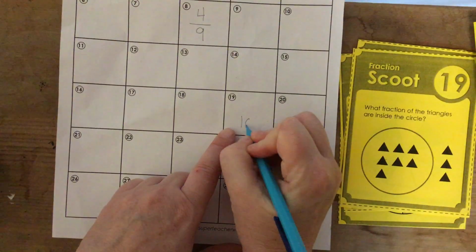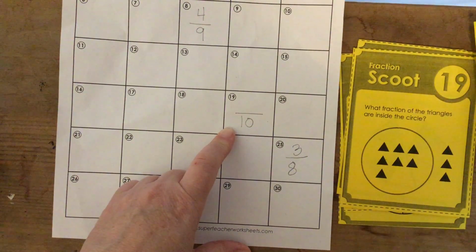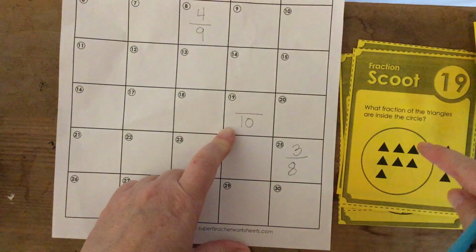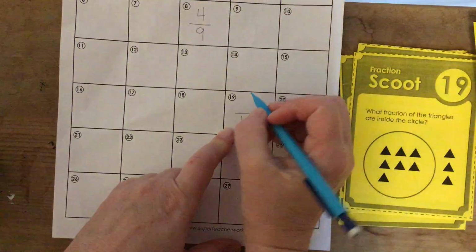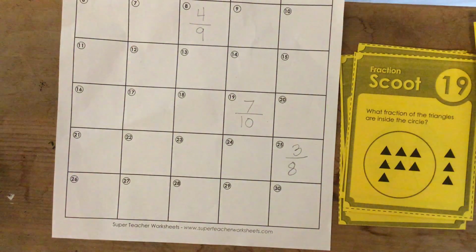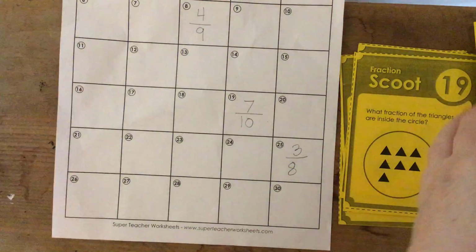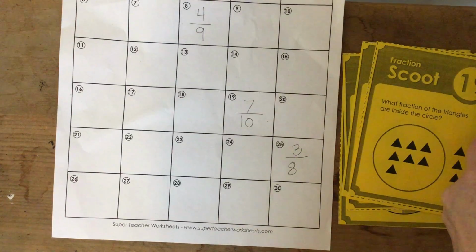So there are 10 triangles altogether. And how many are inside the circle? 1, 2, 3, 4, 5, 6, 7. 7 out of 10 are in the circle, or we would say 7/10. All right, let's try a couple more.